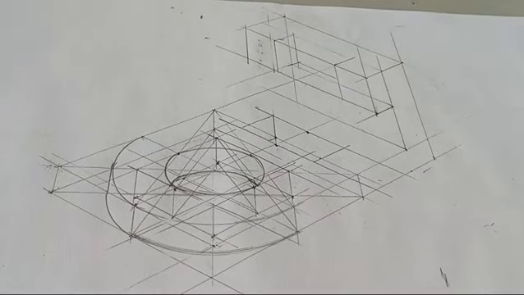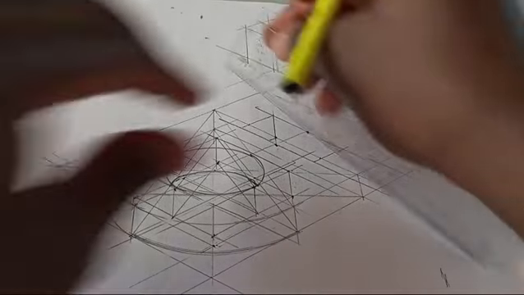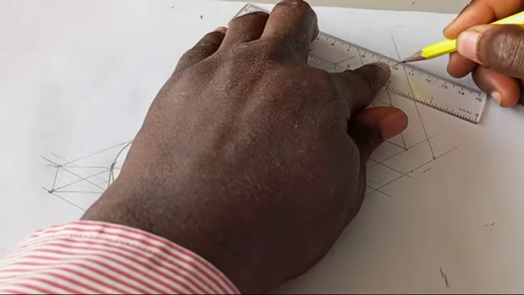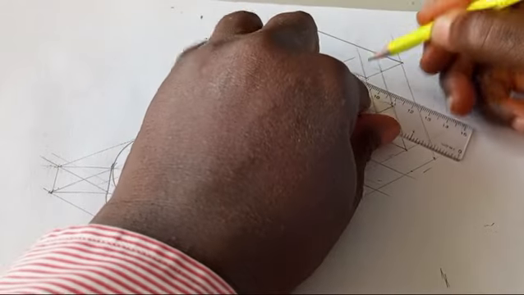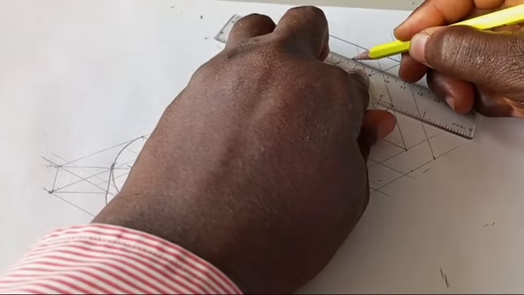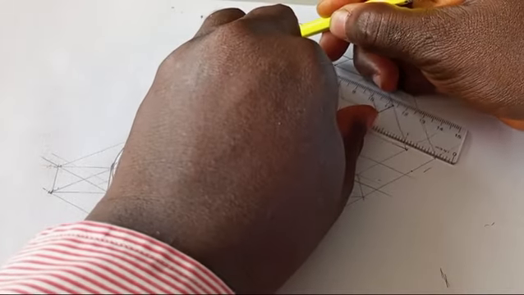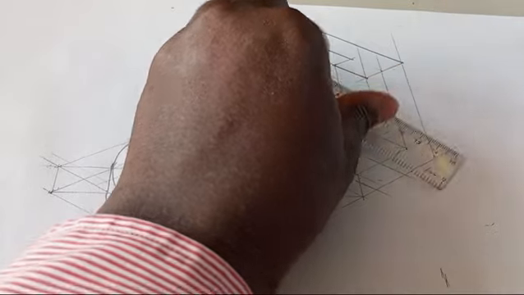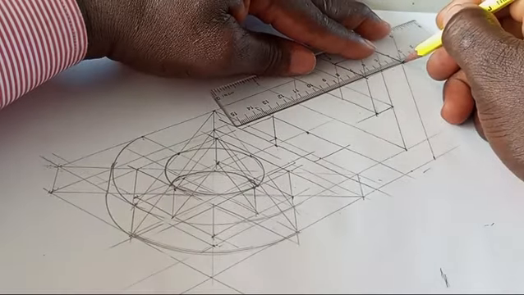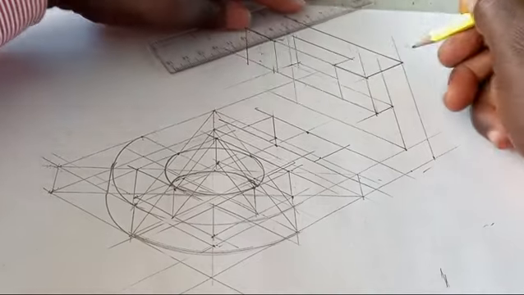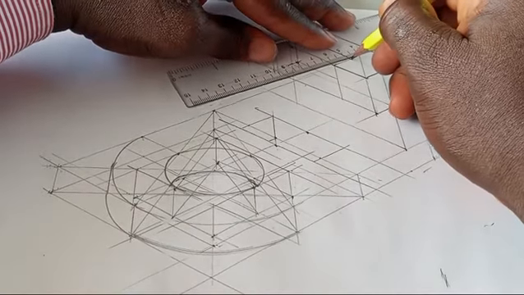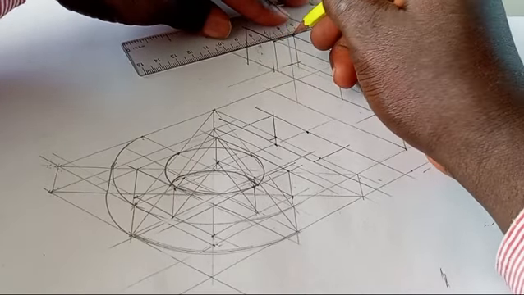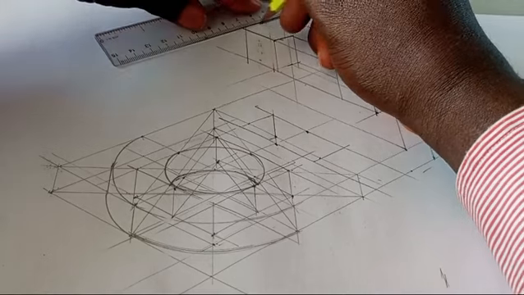Now we can thicken the outline of our diagram. Make this one thick like this. This will go all the way to this place. This one will be like this and this. So we can connect this one like this, this, and the last one.